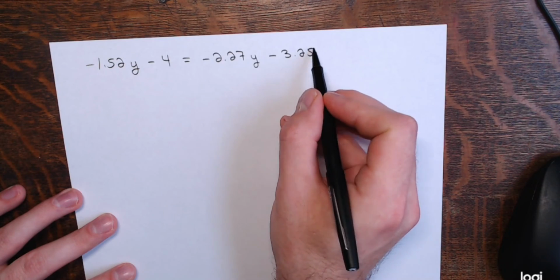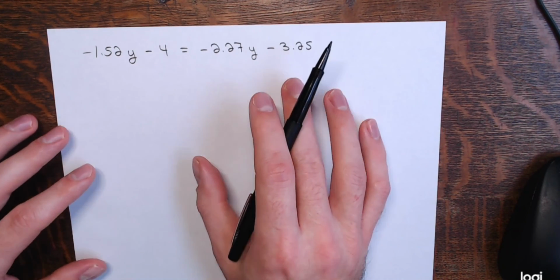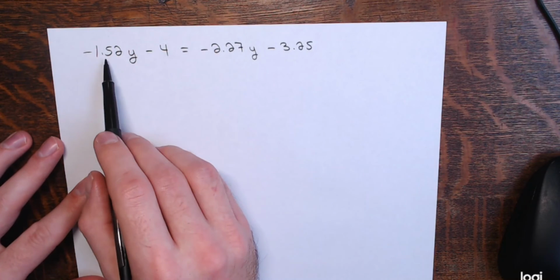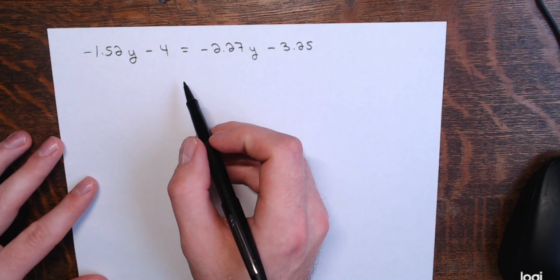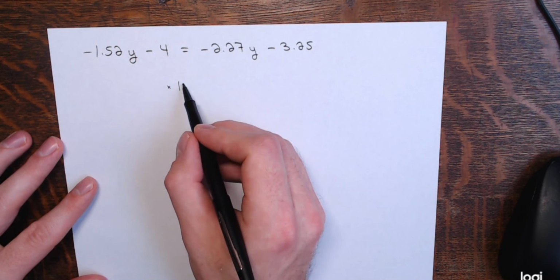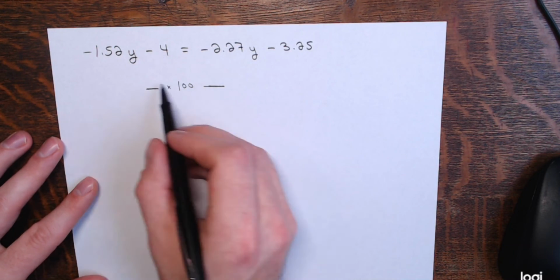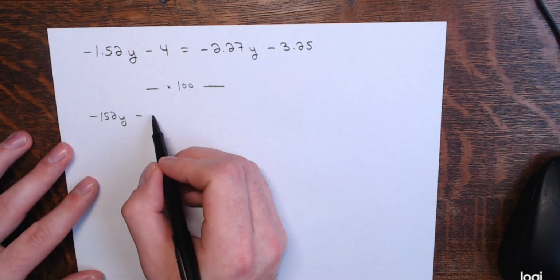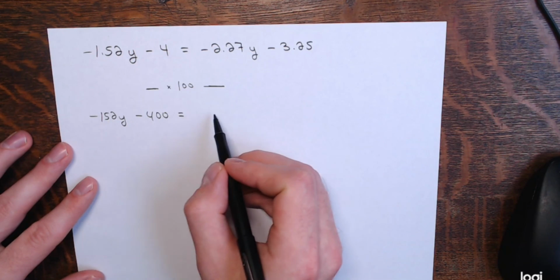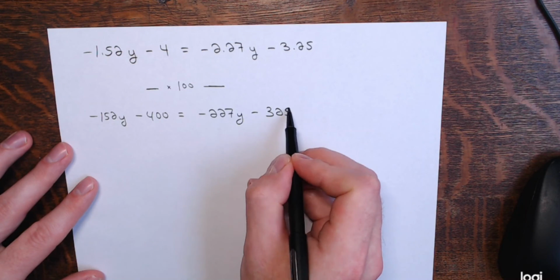Right, so I'm hoping it's obvious that I need to multiply by 100 here to clear the decimals. 2 places, no places, 2 places, 2 places. So 10 to the second, 100. So times 100. Times everything by 100. So negative 152y minus 400 equals negative 227y minus 325.